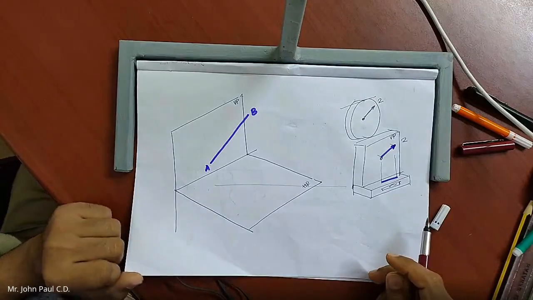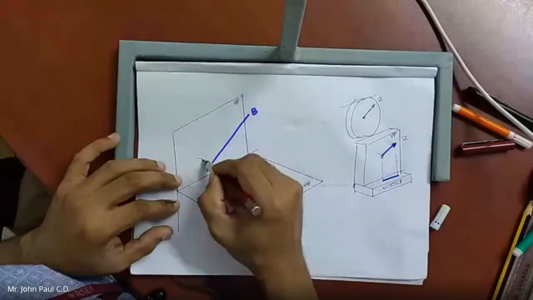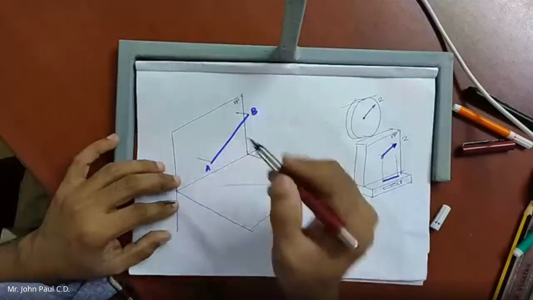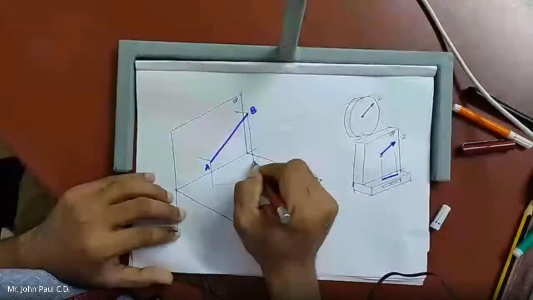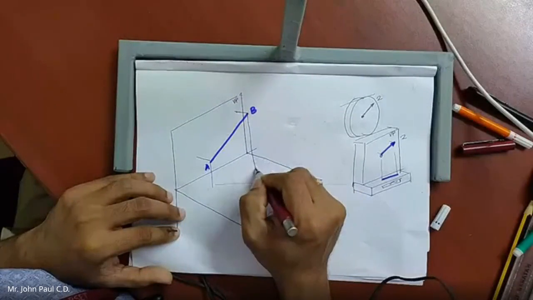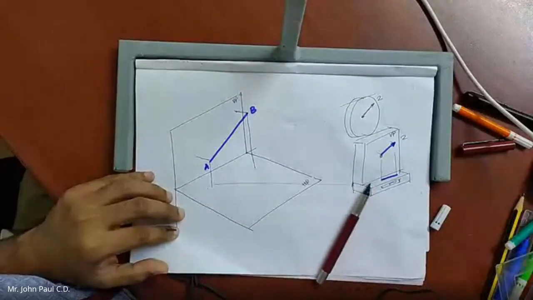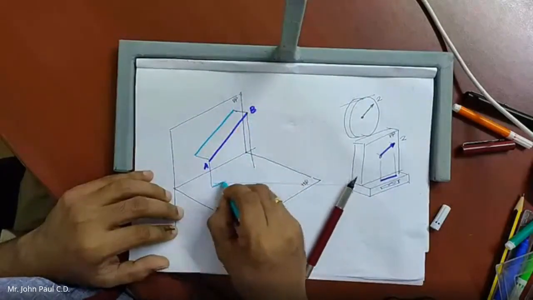Are you getting it? Yes, sir. So this distance is the same. It won't change because that needle was parallel to the plane of projection, and this is the shadow that I get on the horizontal plane. So if I represent this, this is the front view, this is the top view.